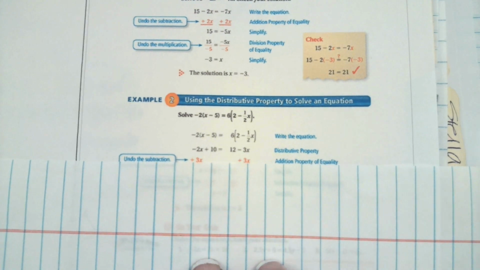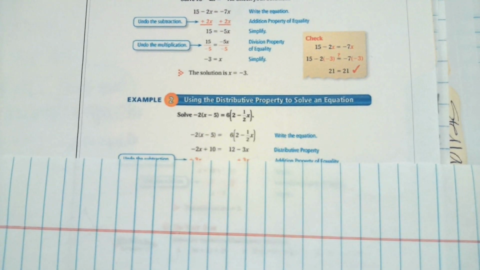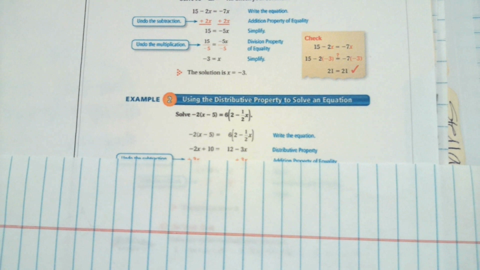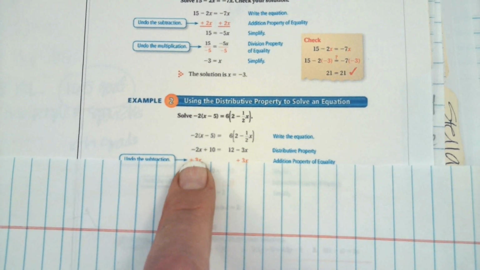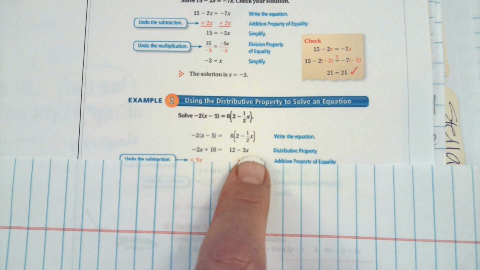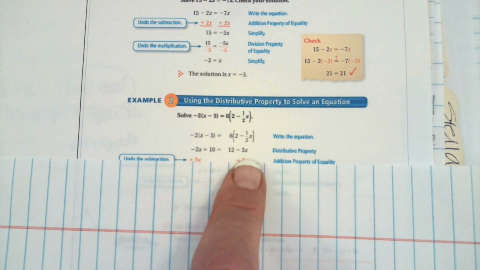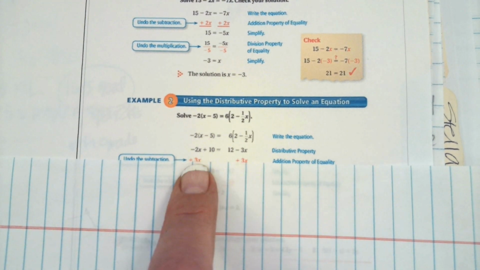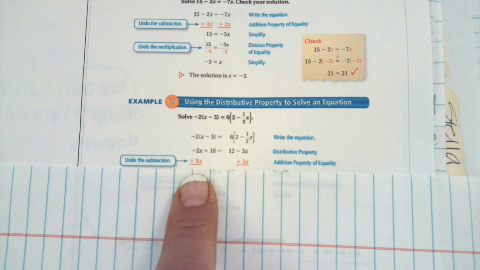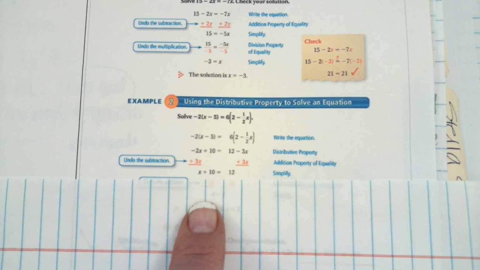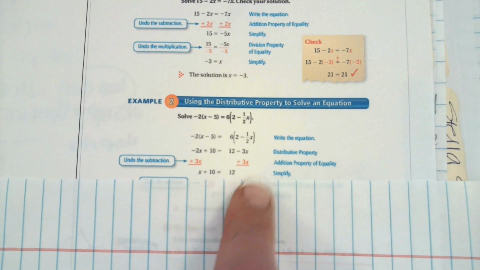Now we have to bring the numbers on one side and the letters on the other side, so you can choose what to do. But I like my x's over here, so I'm going to put this 3x over here. They're subtracting 3x, so I add 3x. Anything I do to one side, I do to the other. Now I have 1x plus 10 on this side equals 12.